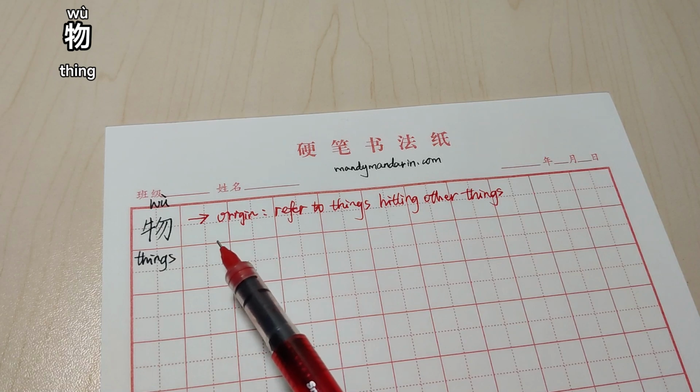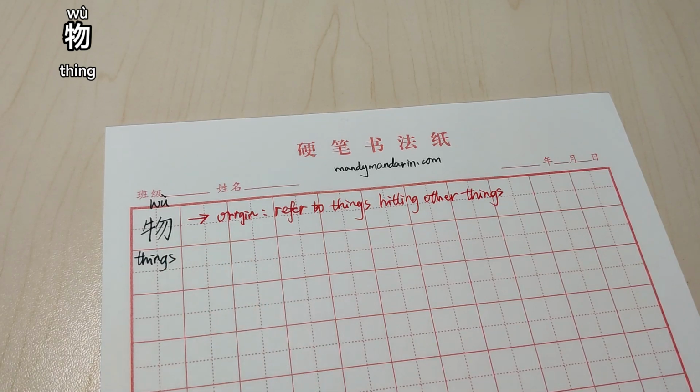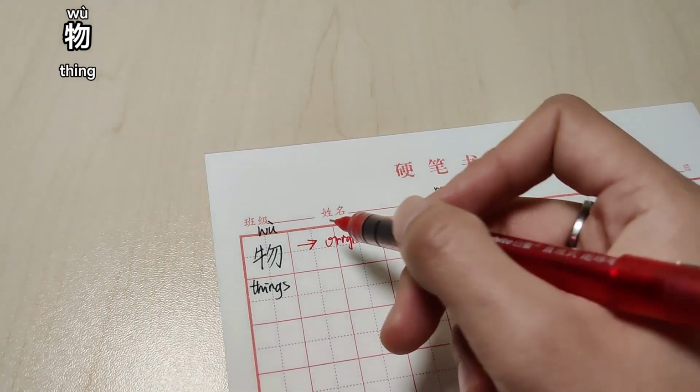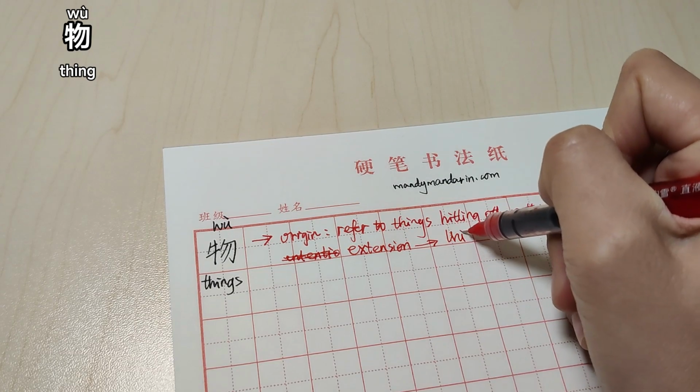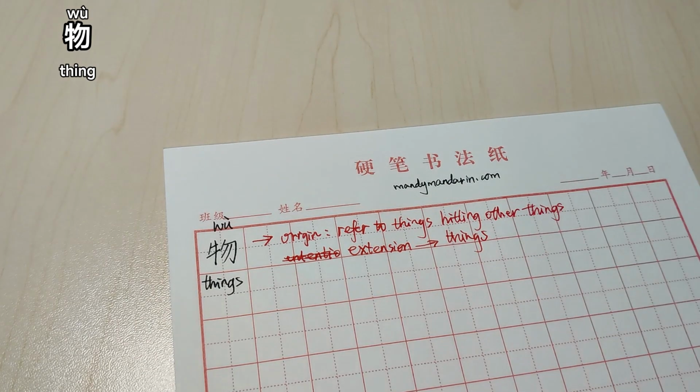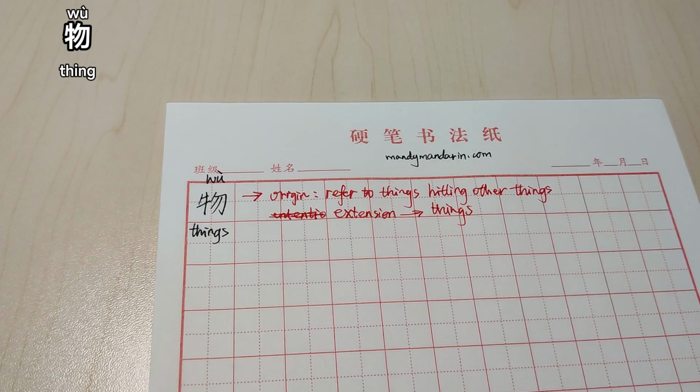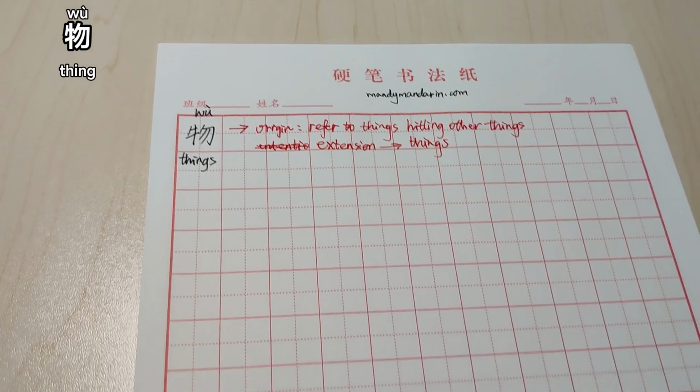That's the origin of the wu. But after thousands of years of evolution, it extends to just thing, not one thing hitting the others. Well, there's a lot of modern words that come with the wu. Let me show you some examples.